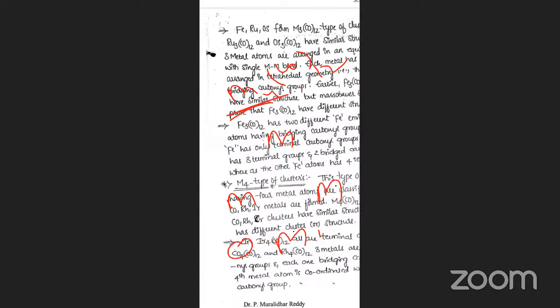Okay. Which type of bonds are there? So this is one bond, two, three, four, five, six bonds are there. As the metals increase, the metal bonds increase. So here how many metals are there? Four metals are there. What is the type? Ru4 means M4(CO)12 type clusters.